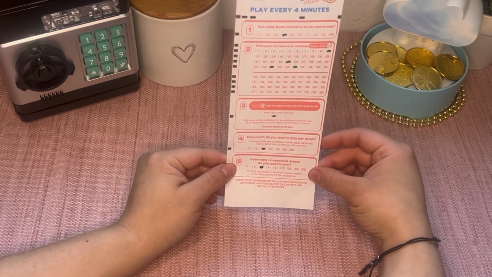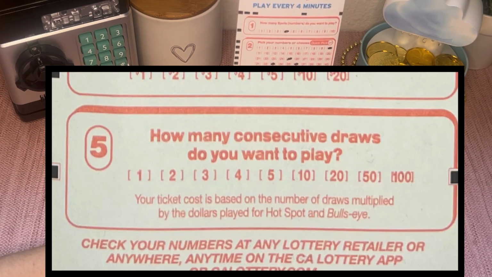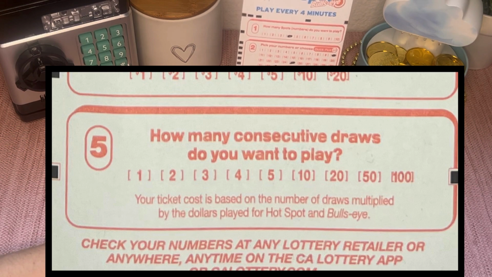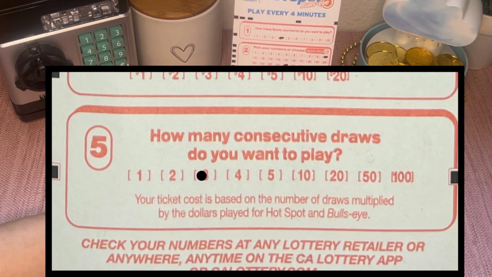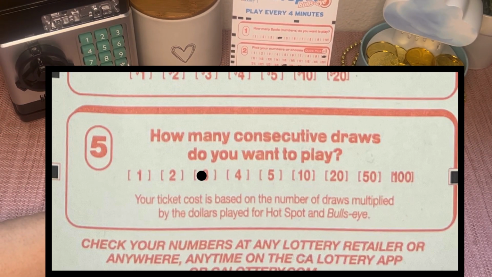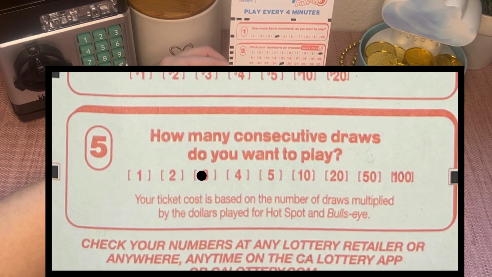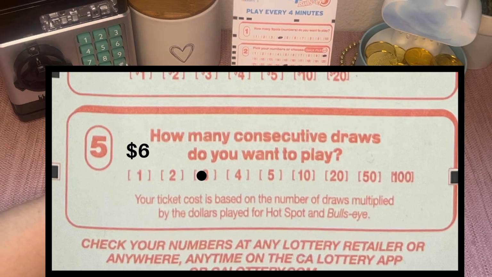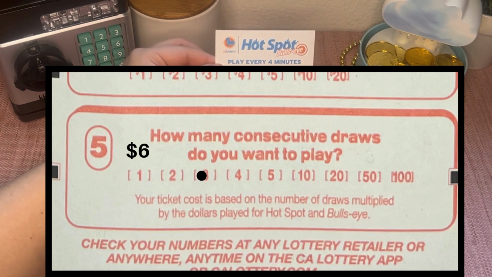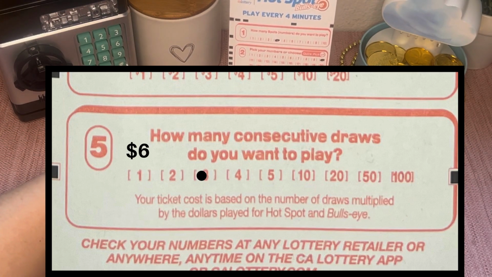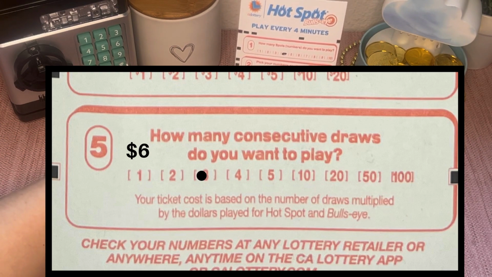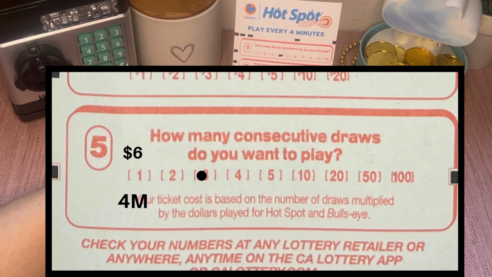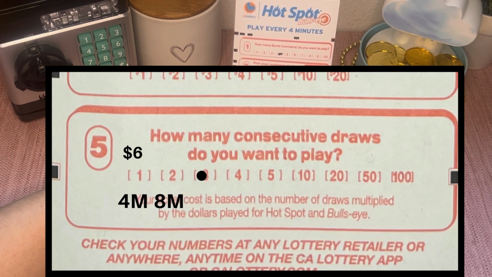Now we go to step 5, and here it says, how many consecutive draws do you want to play? Right here I marked 3, but if you choose 1, that means you only want to play these numbers 1 time. So for 1 game, it's going to cost me $6. For 2 games, because this game is played every 4 minutes, the California Lottery is going to generate 20 numbers, and in another 4 minutes, so it'll be 8 minutes, it's going to play another game. That would cost $12.